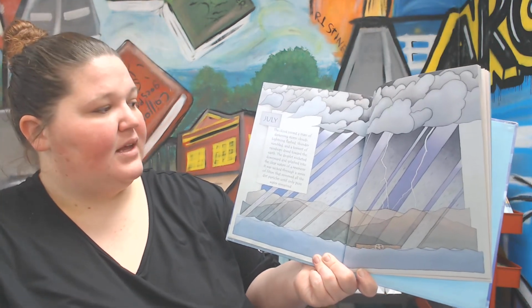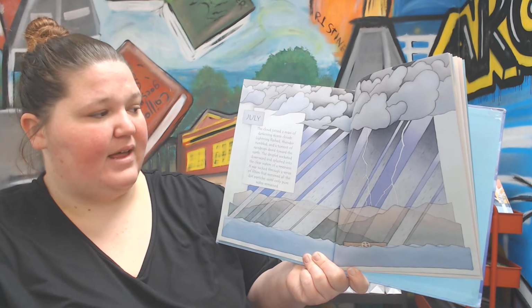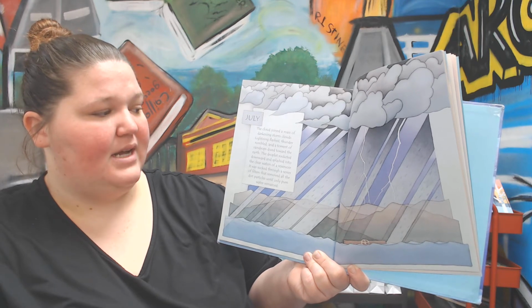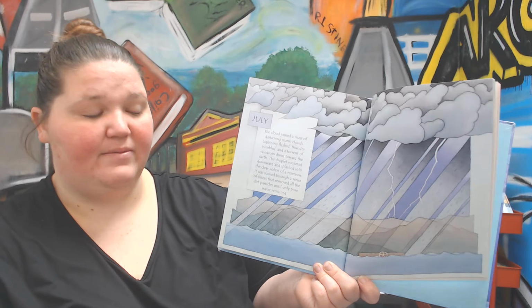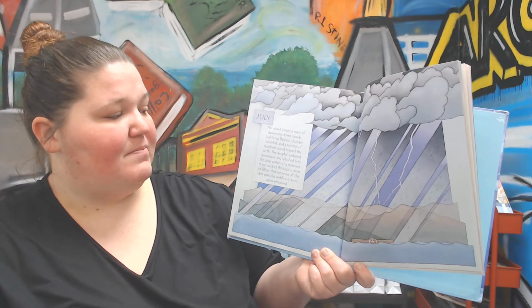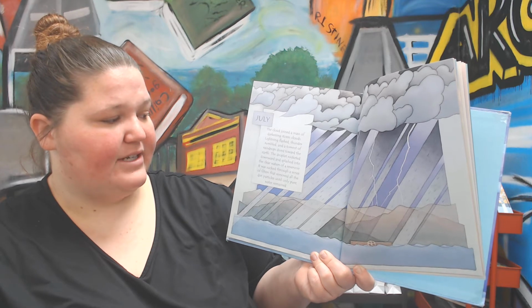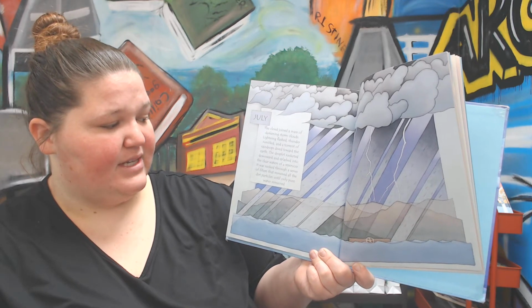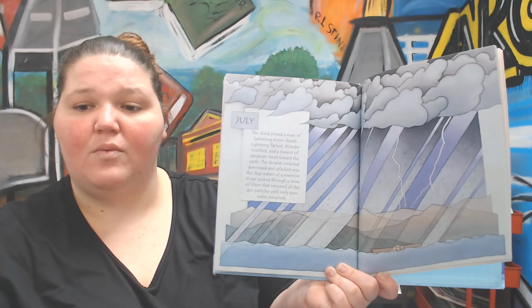July. The cloud joined a mass of darkening storm clouds. Lightning flashed, thunder rumbled, and a torrent of raindrops dived toward the earth. The droplet rocketed downward and splashed into the clear waters of the reservoir. It was sucked through a series of filters that removed all the dirt particles until only pure water remained.